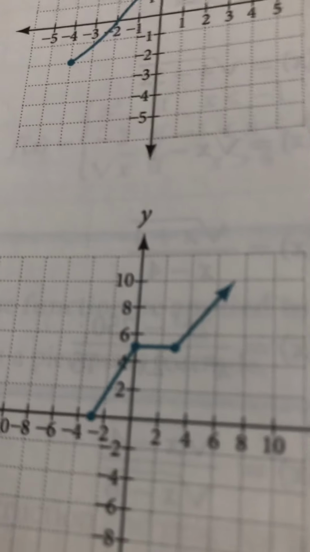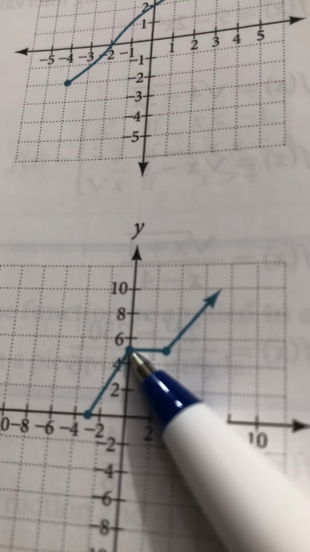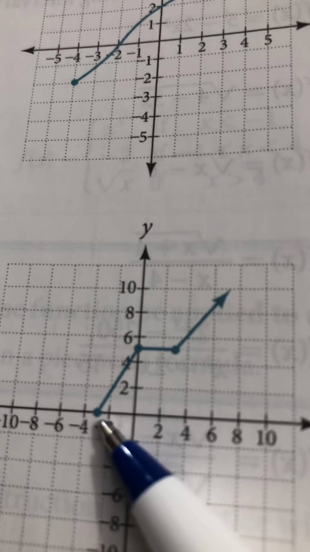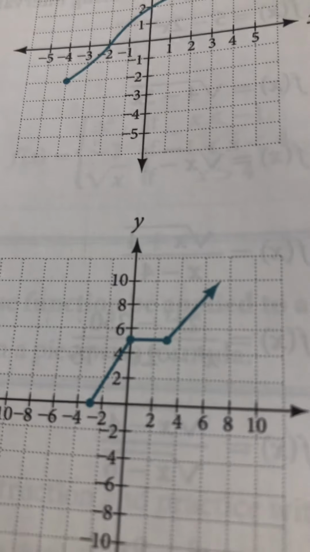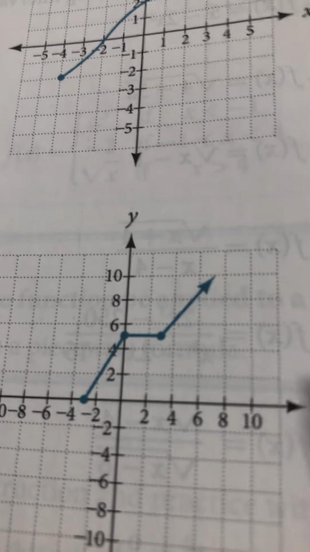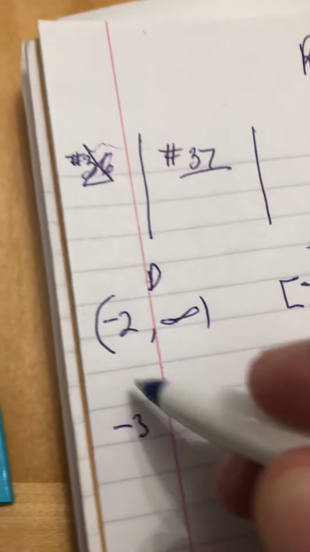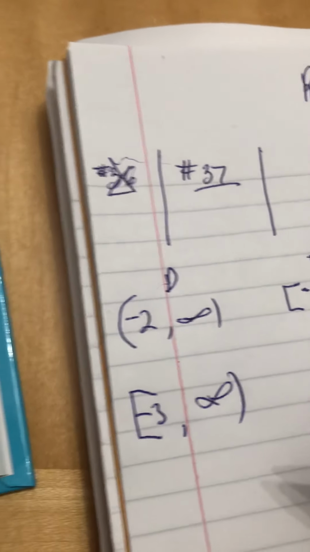Let's take a look at 37 now. So we have solid dot, we have solid dot, and arrow off to infinity. Now this solid dot looks like it's landing at -3, and then we're heading off to infinity. All of these x values are covered, and this arrow is going off like so, so it means we're going from -3. We had solid dot, so we include it, and we're heading off to infinity.